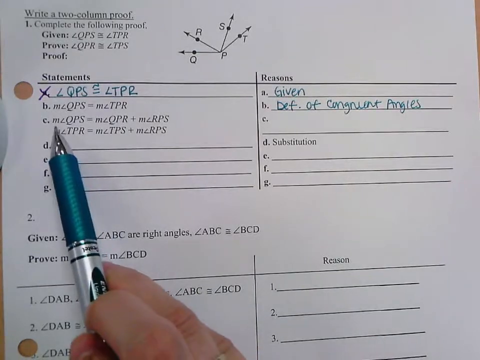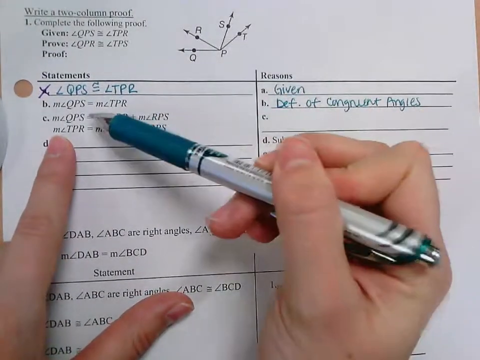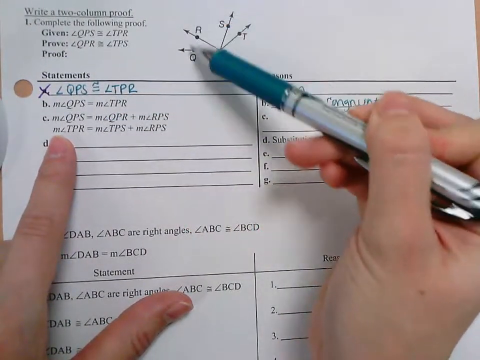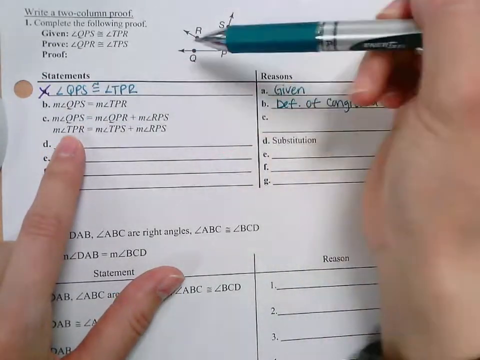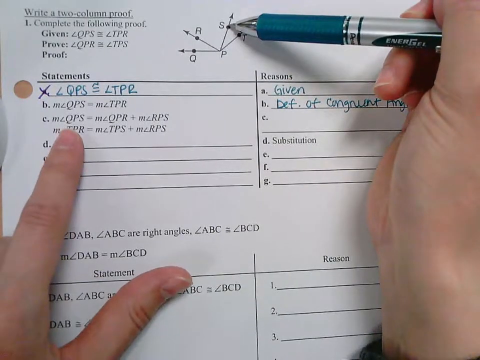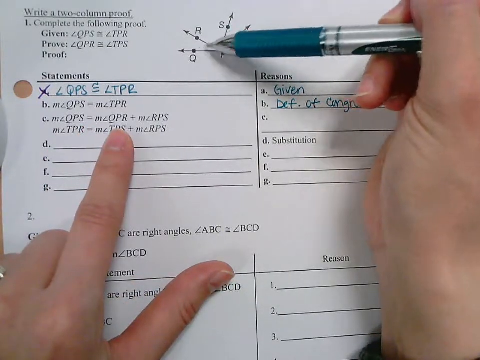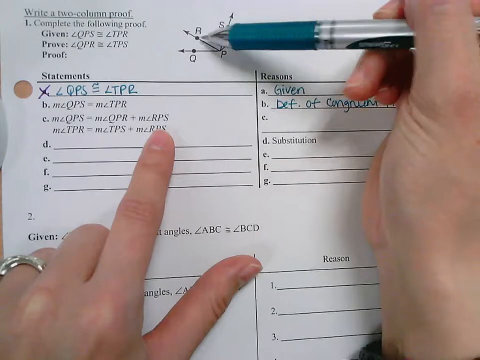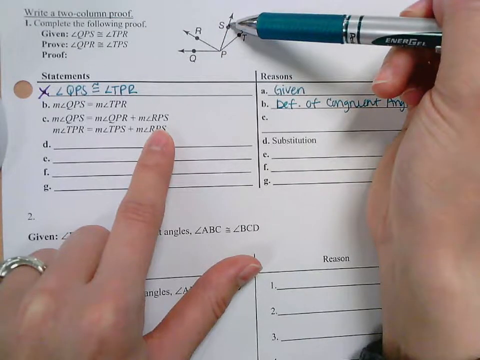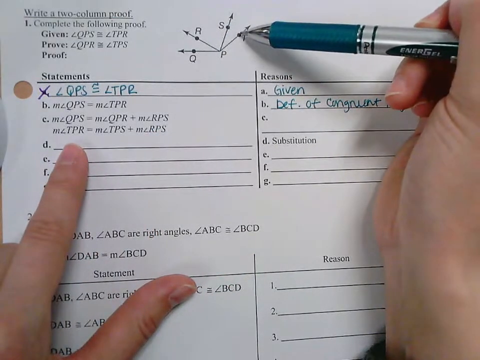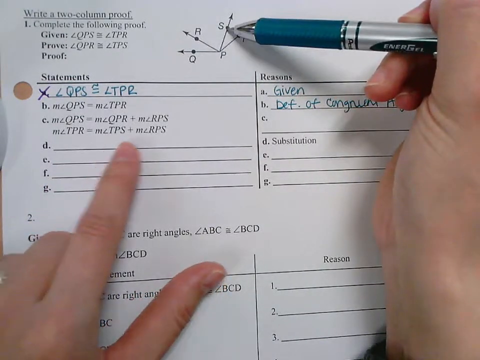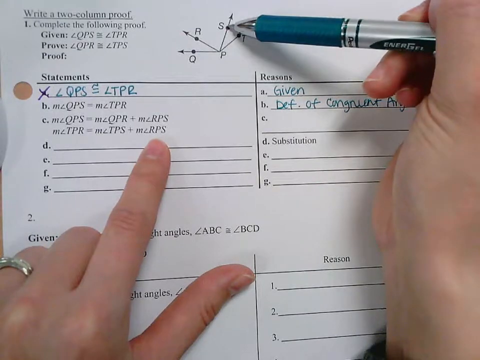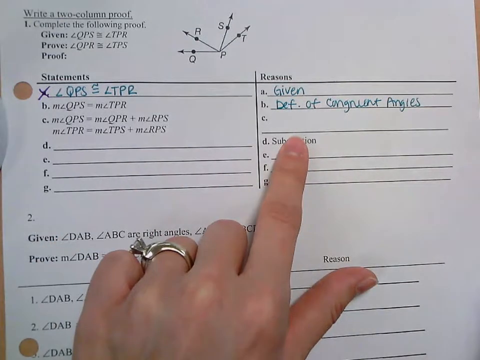Okay, now statement C. If I look through this, it's helpful for this one to look at your picture. So it says the measure of angle QPS is equal to QPR plus RPS. Likewise, angle TPR is TPS plus RPS. Reason? Any thoughts, Quinn?